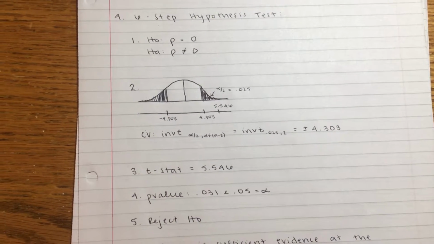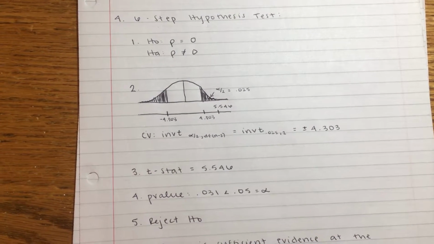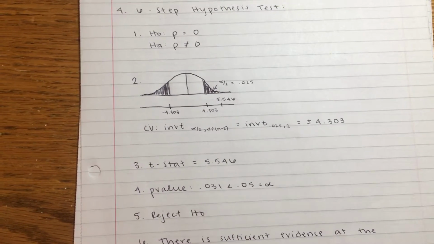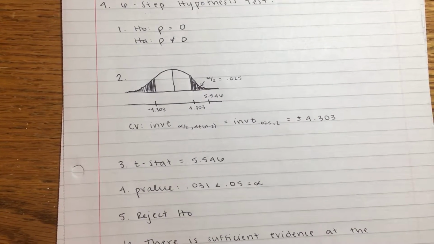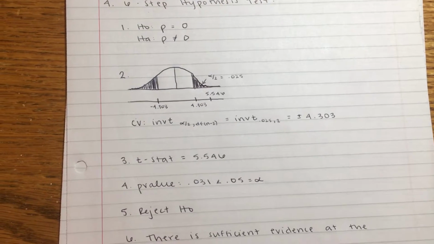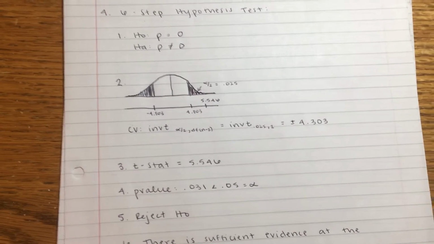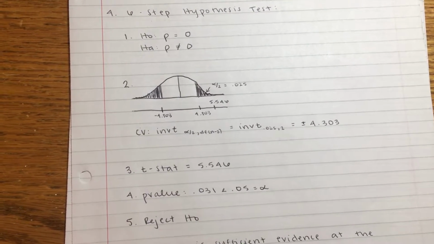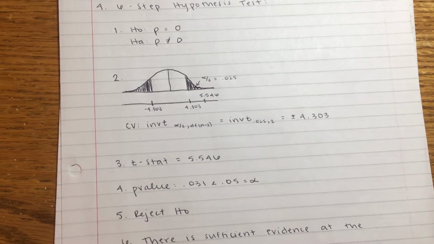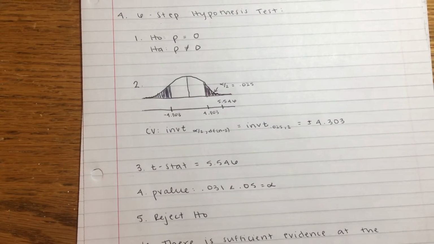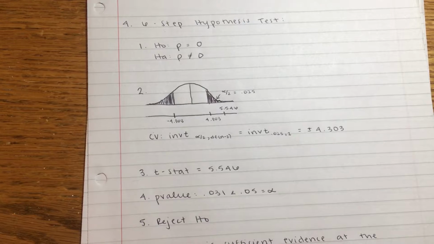To do this, click the second button, then select vars, then select inverse t. For the alpha over 2 option, put in 0.025, and for the degrees of freedom, put in 2. We chose 2 as degrees of freedom because each list has 4 options, and 4 divided by 2, as we're told to do for a regression test, is 2.